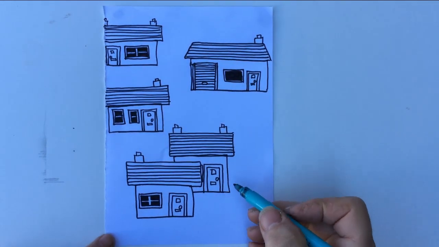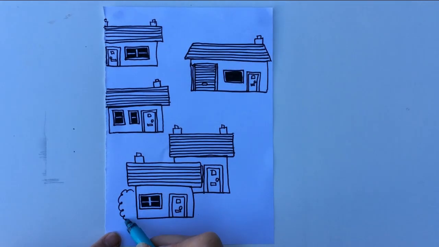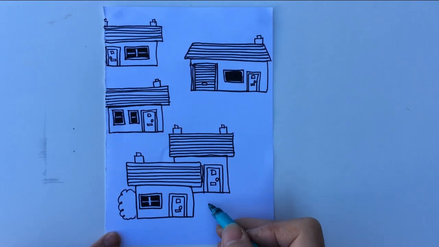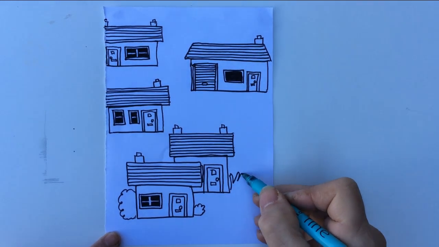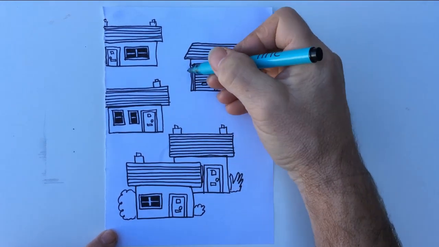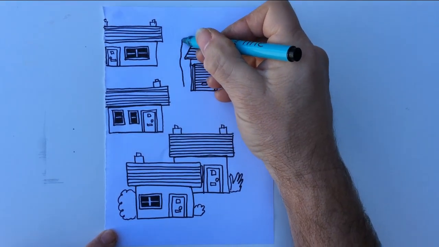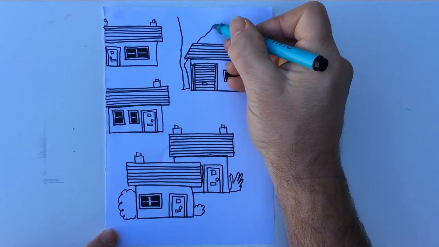I'm going to put, just to add some detail to it, some bushes maybe around the side of the house. There's a bush over there. There's a little bush over there. Maybe this one's going to have a spiky kind of bush like that. Maybe this one's going to have a kind of tree going up behind it.